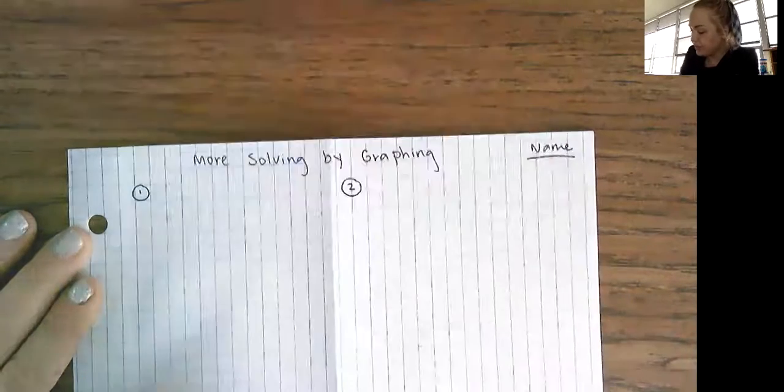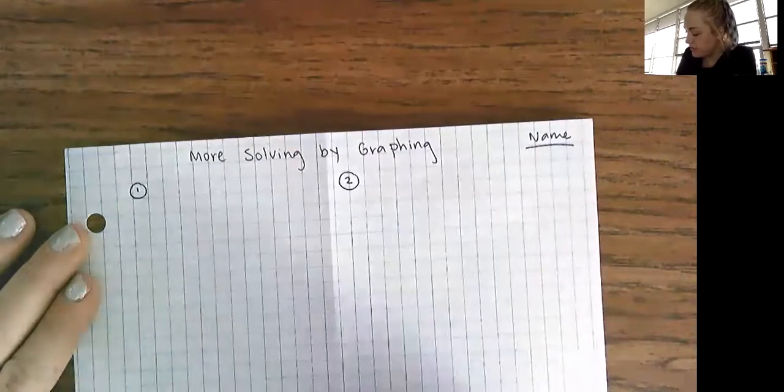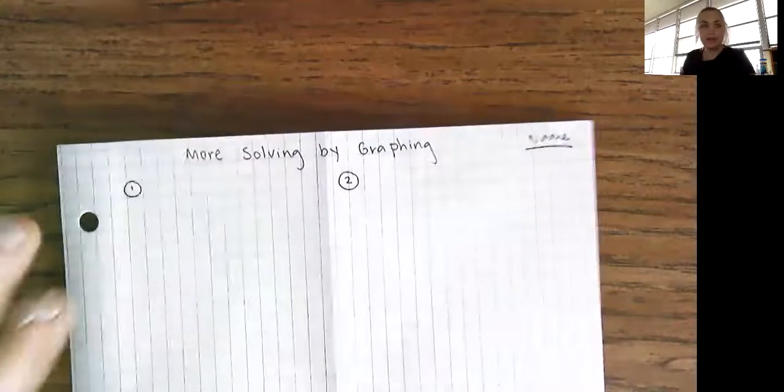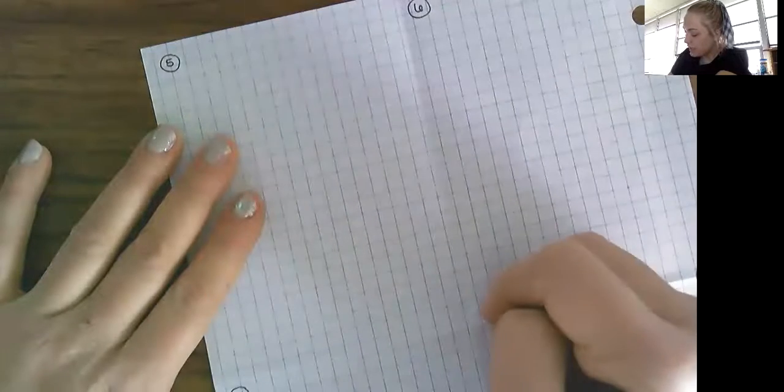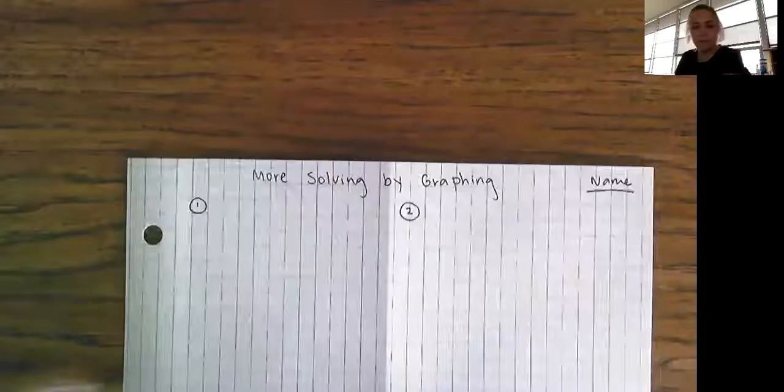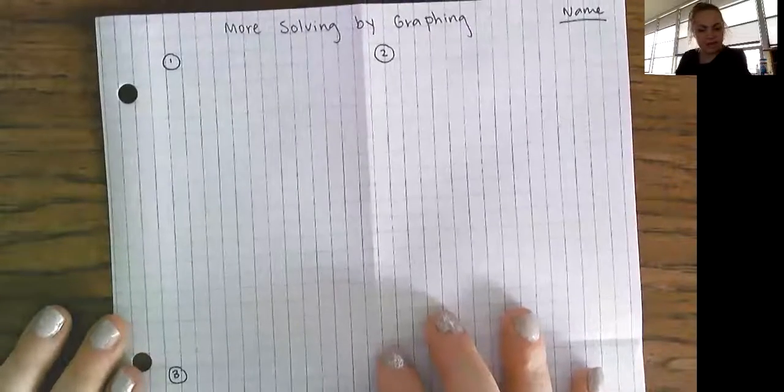All right, so for problem number 1, and then 2, 3, 4, and then on the back side, you are going to do 5, 6, 7, and 8. Okay, so we are going to begin on this front side.